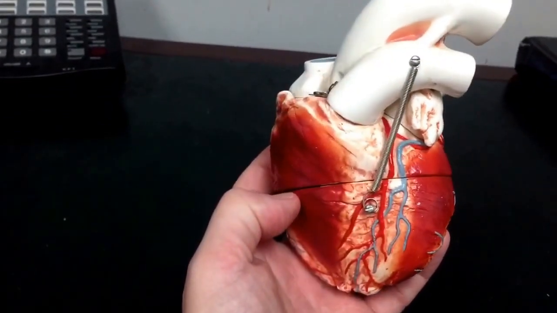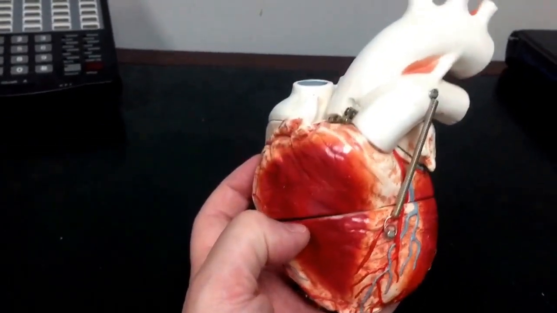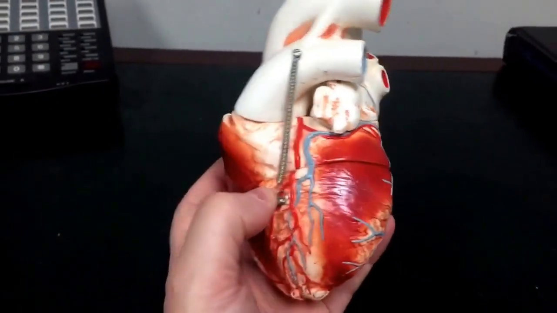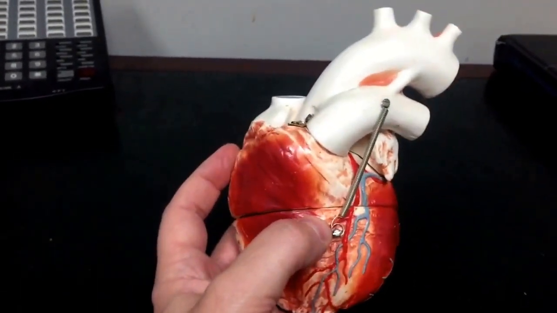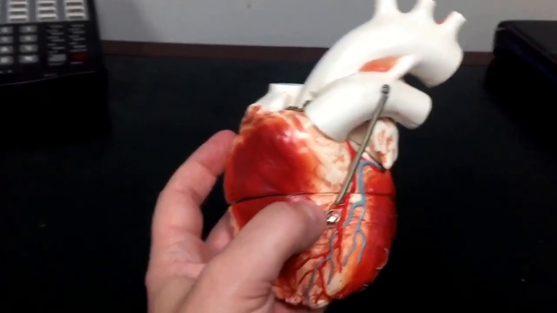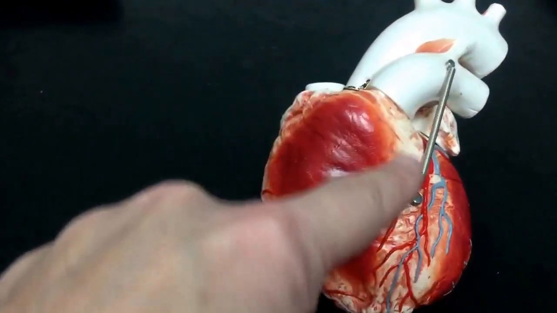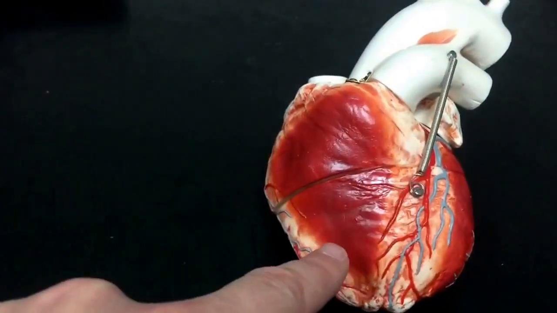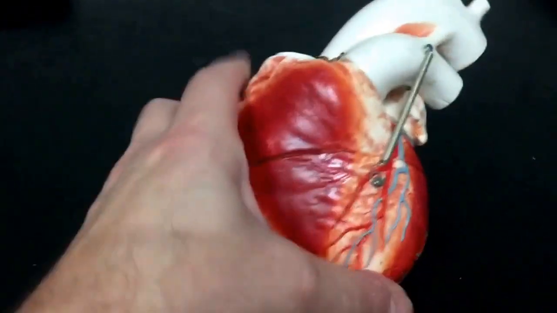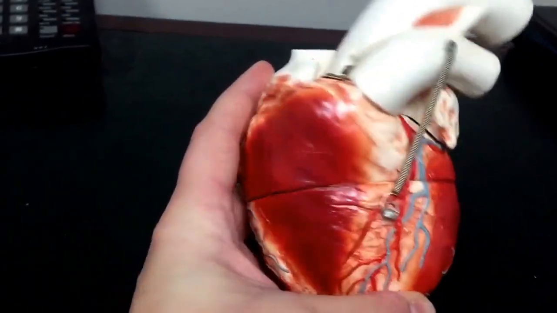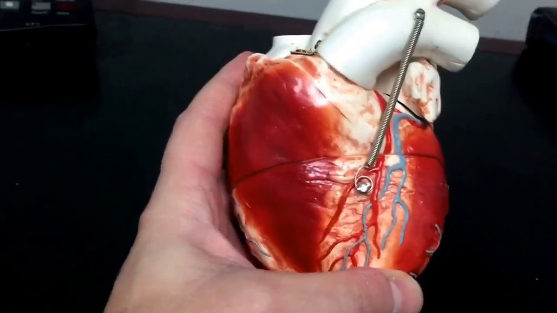But in fact, the heart is oriented more like this. So as you can see, the left ventricle here is much more posterior than it is leftward, but it's posterior and leftward. And the right ventricle, this whole area under here, is rotated out around, and it's mostly anterior. So anterior and to the right.